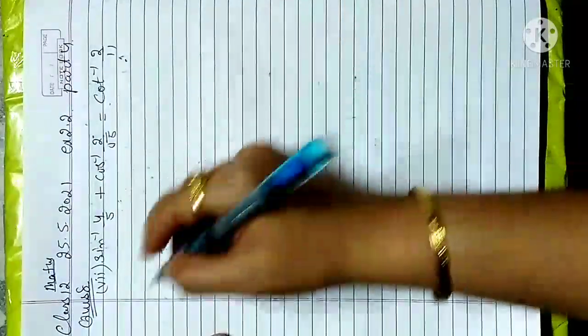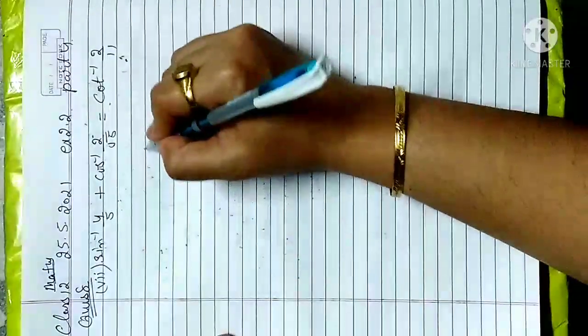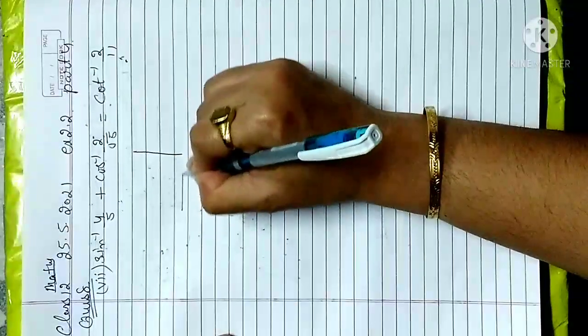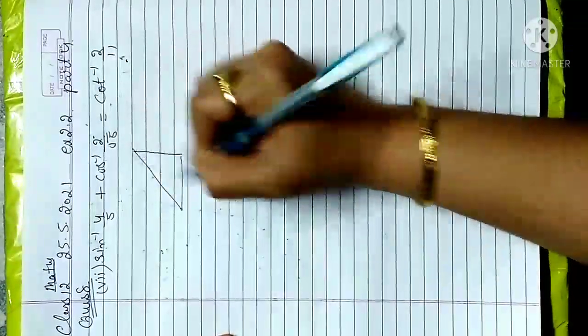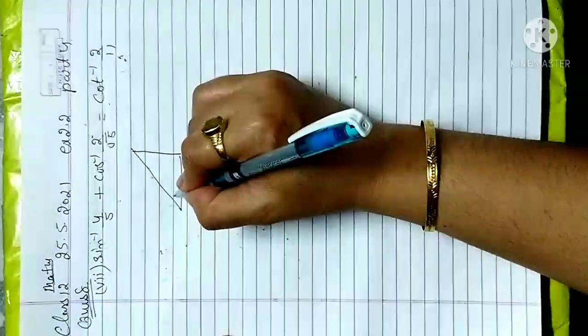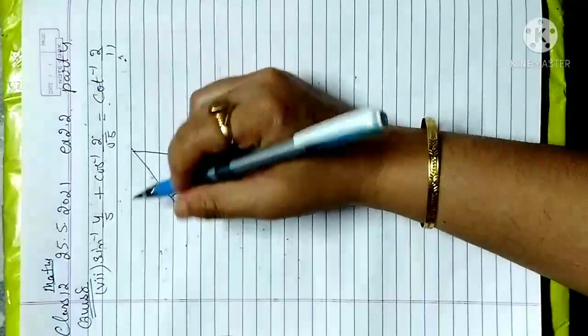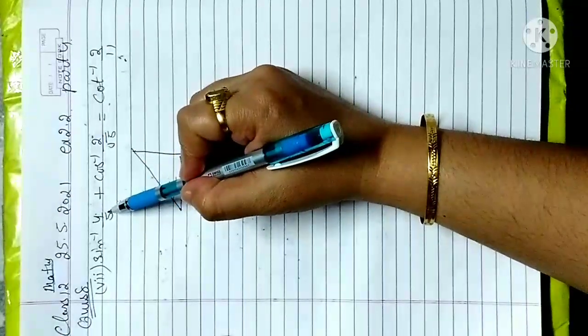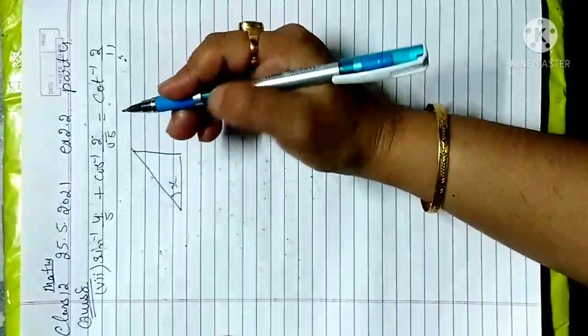So I go with right angle triangle first. So if I have this right angle triangle, if I consider this whole term as x, so this is my angle x and this is 4 by 5, that is perpendicular upon hypotenuse.